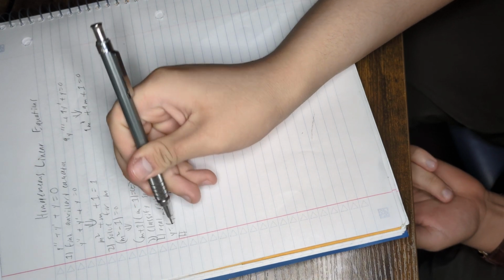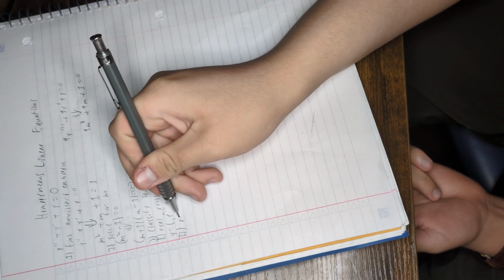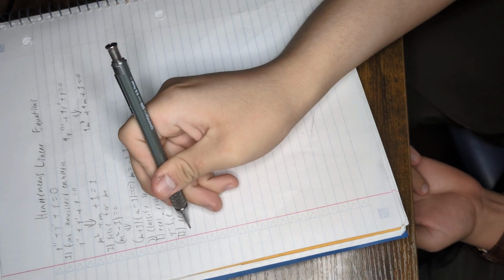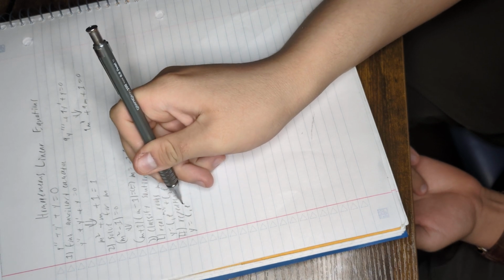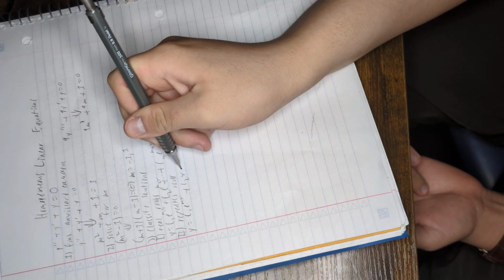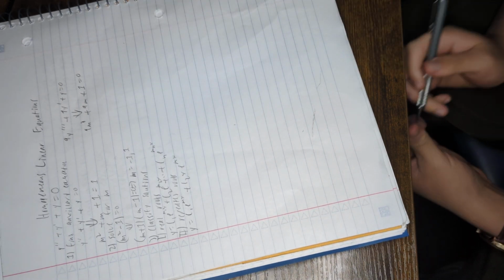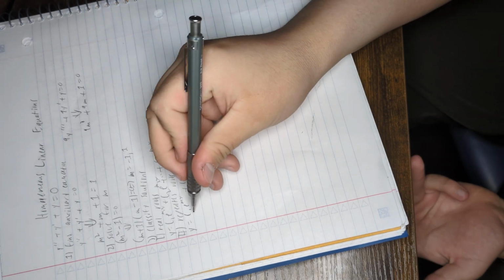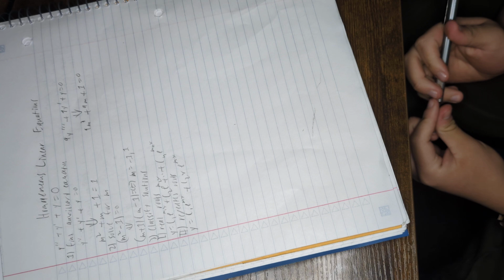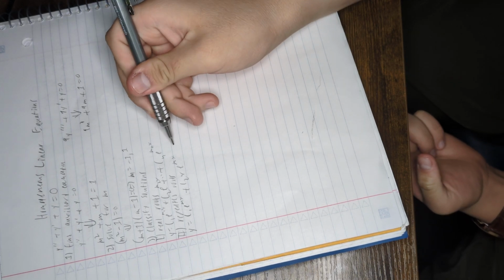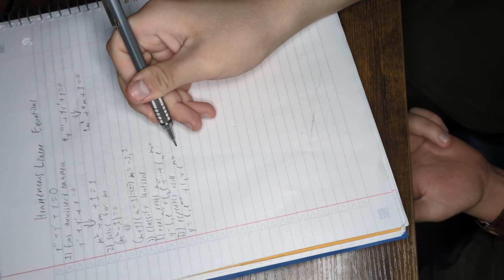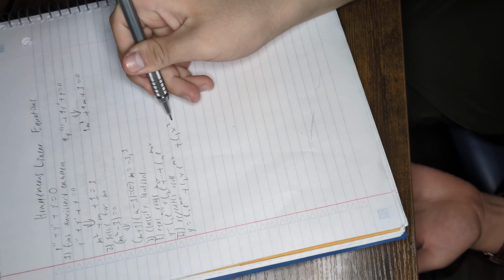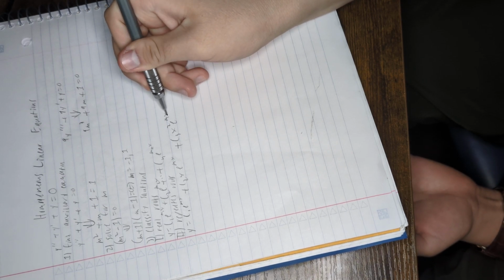The second scenario is where you have repeated roots. If you have repeated roots, your solution would look something like this: y is equal to c1 e to the mx plus c2 x e to the mx. The reason you're multiplying by an x each time is that you want your terms to be linearly independent. So if you were to have, for example, a third solution, it would be added as c3 x squared e to the mx, because you're multiplying by an x each time.